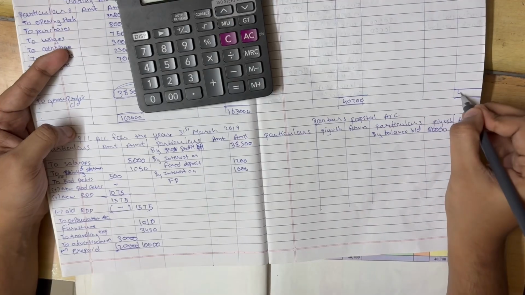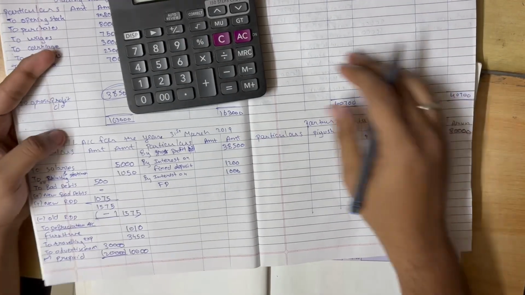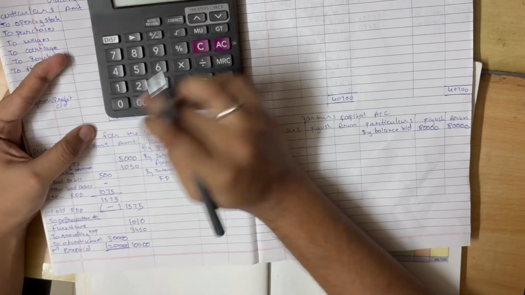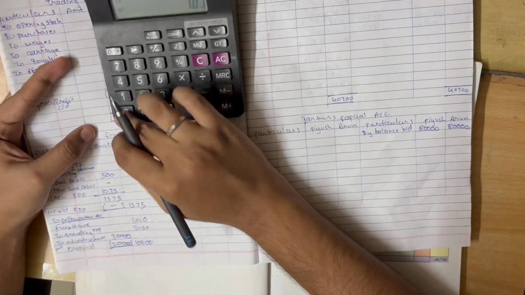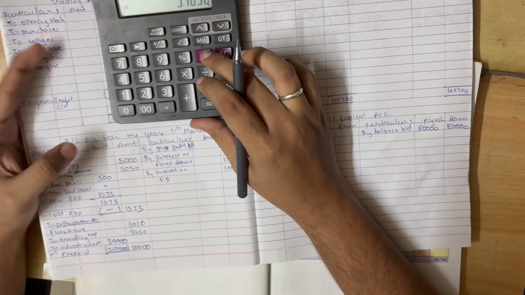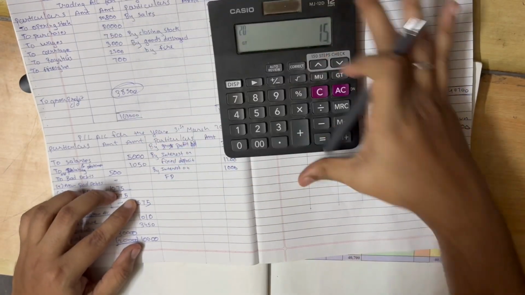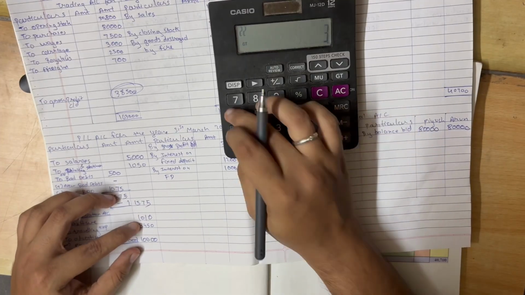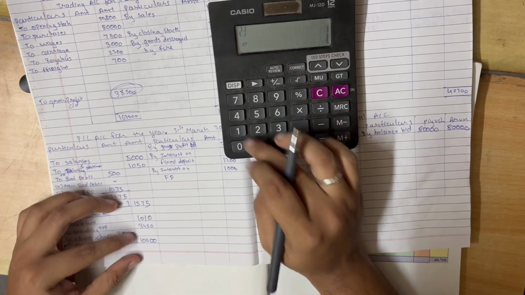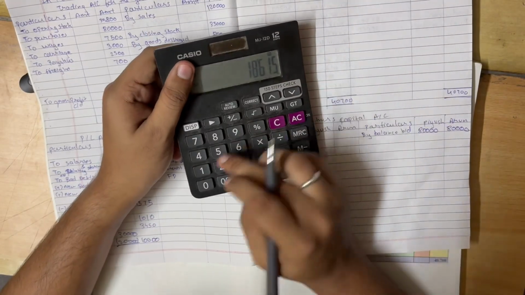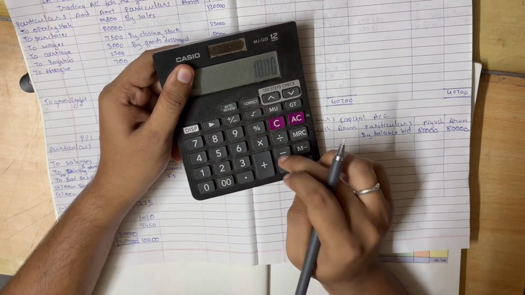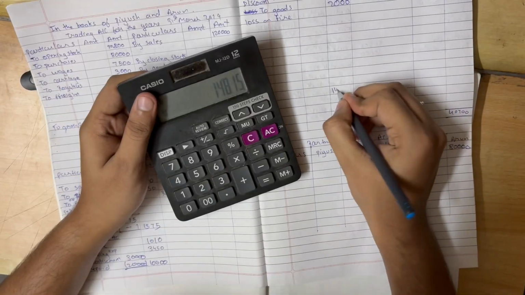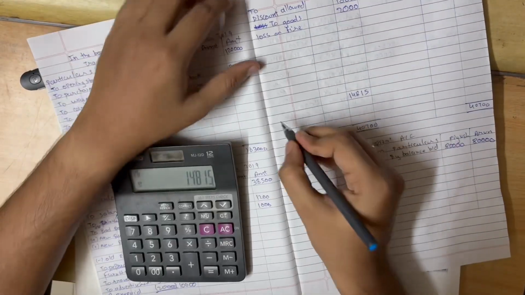Now let's deduct the expenses. 5,000 first, then 1,050 less, 1,575 less, 1,010 less, 3,450 less, 10,000 less, 1,800 less, 2,000. We got the answer 14,815 rupees. So this is our net profit.